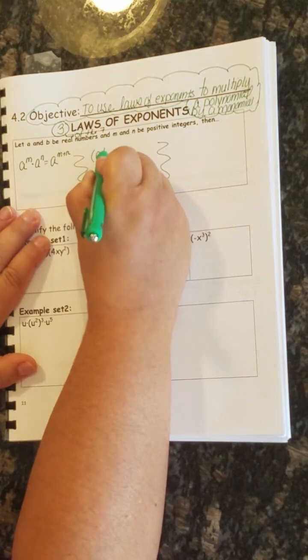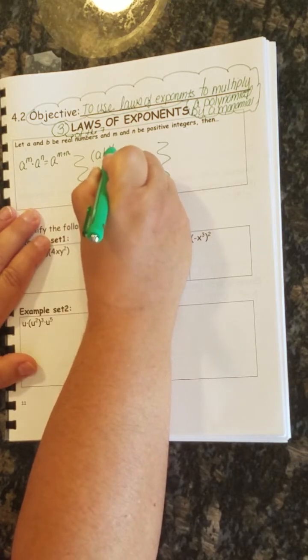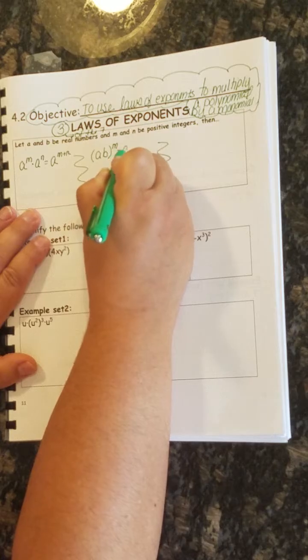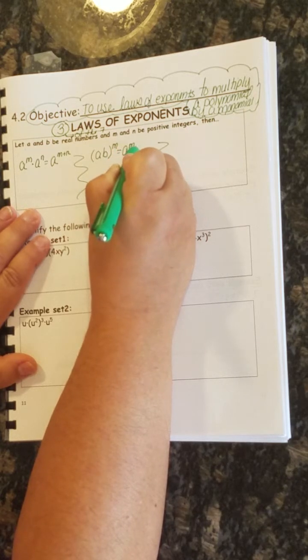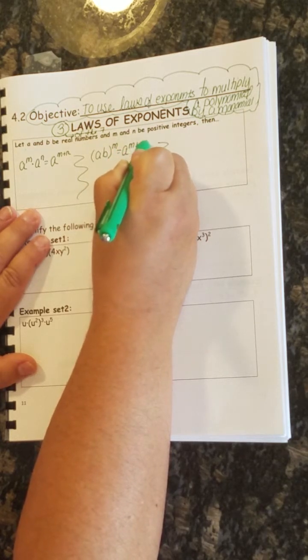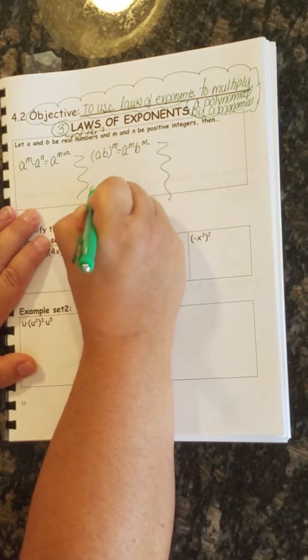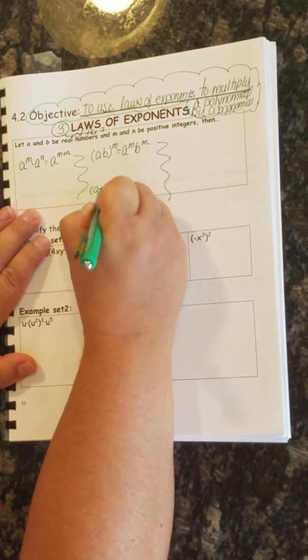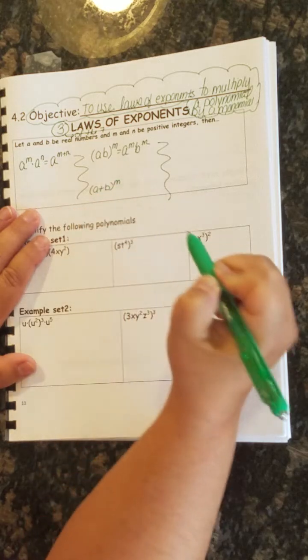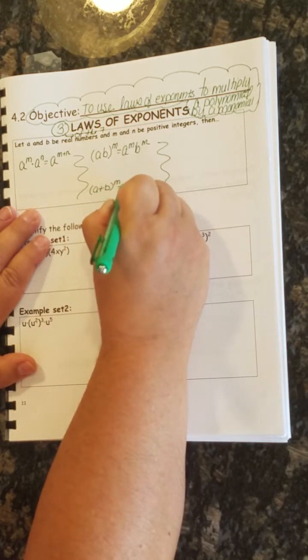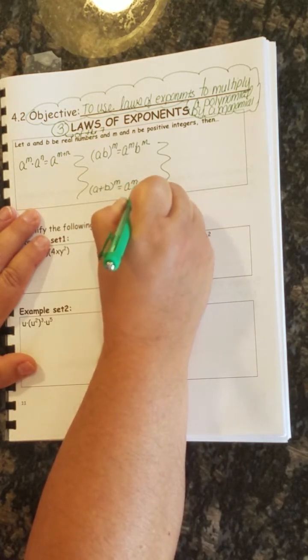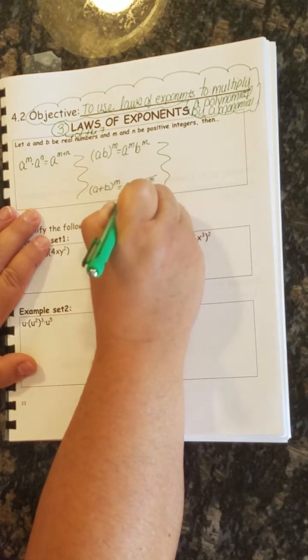Now, if I'm multiplying 2 numbers together to the mth power, you can distribute the exponent. What people get confused with is they think, and this is, remember, my pet peeve, if you have a plus b to the mth, you cannot do a to the mth plus b to the mth. That's wrong.